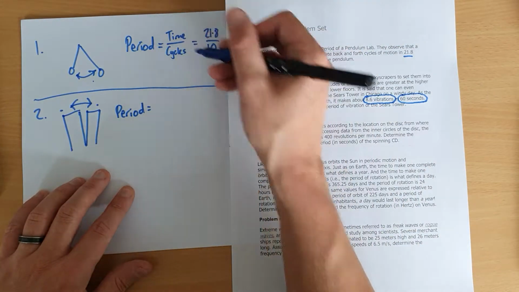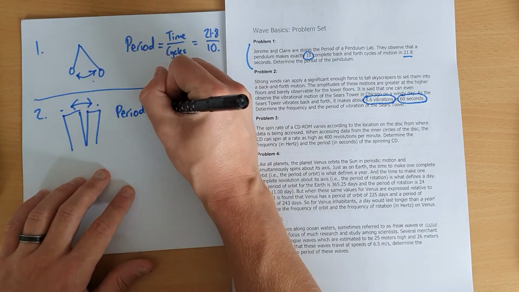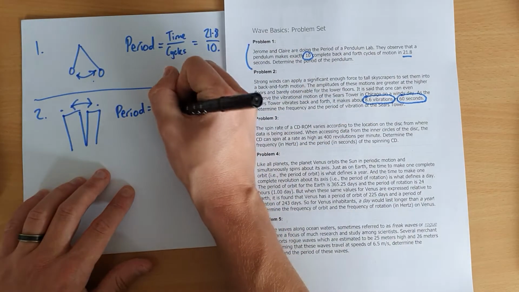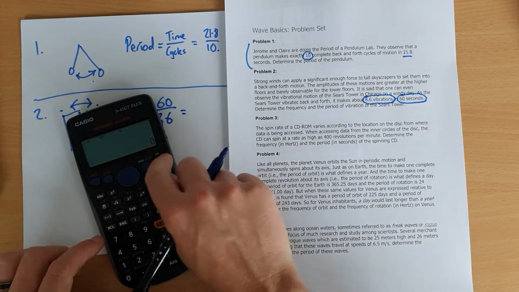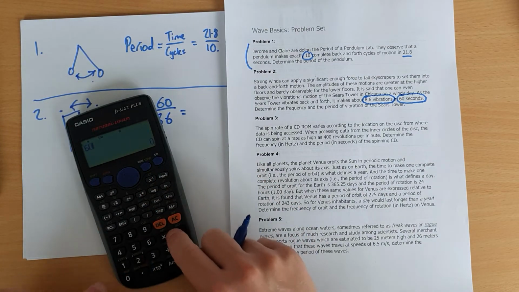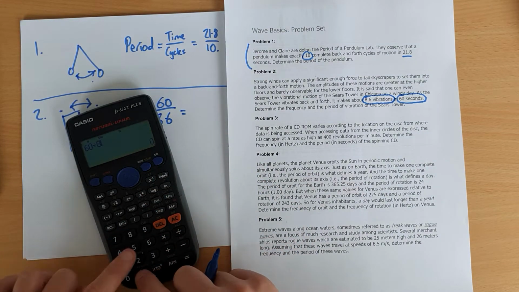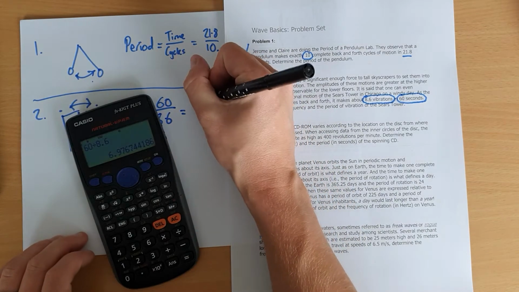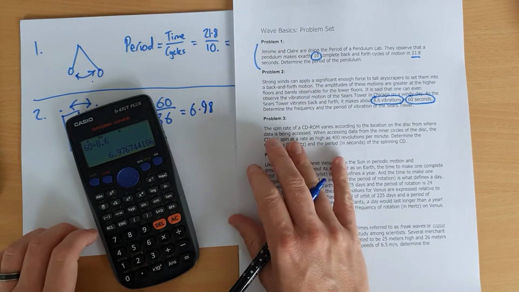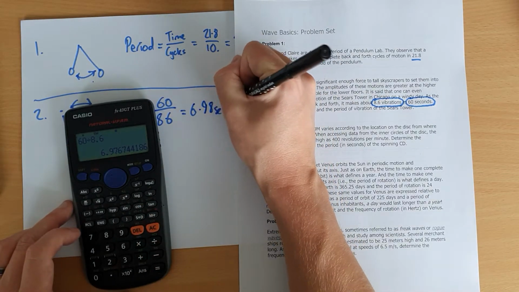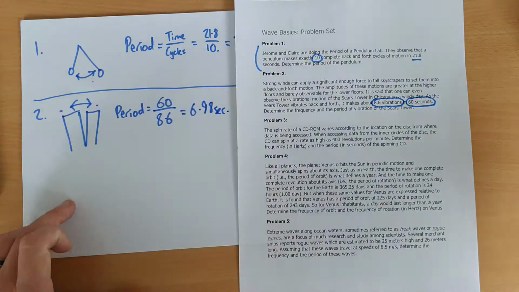We can put this into what we need. So again, time is 60 seconds. Divide it by the number of cycles, which is 8.6. And again, we can always use our calculator to check our workings. So that gives us 6.98. So I'm going to round that to two decimal places, seconds, like so.